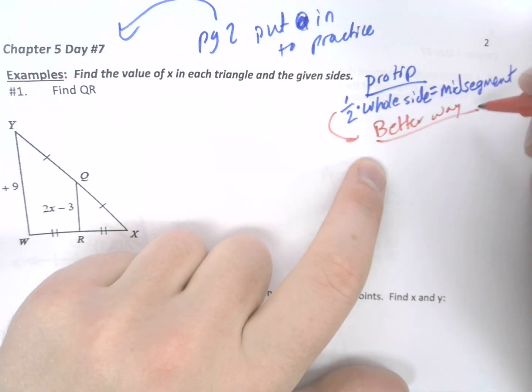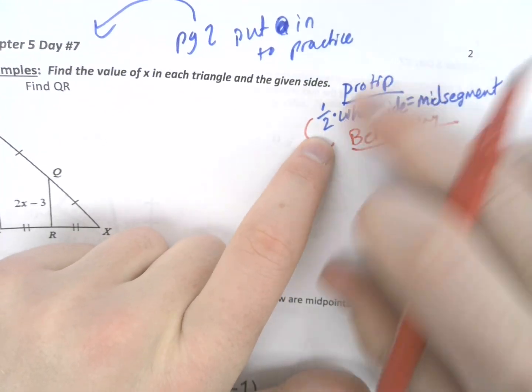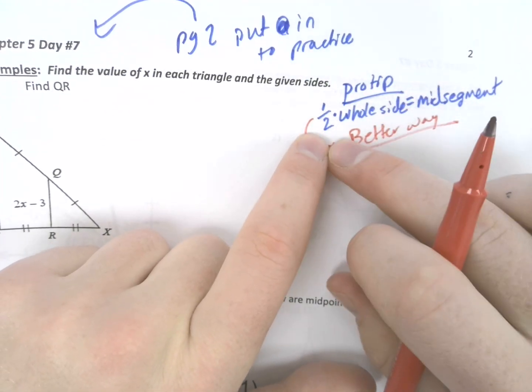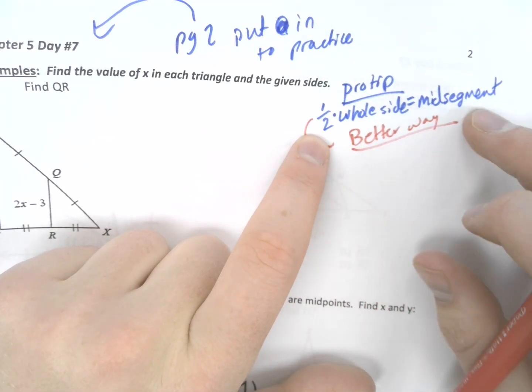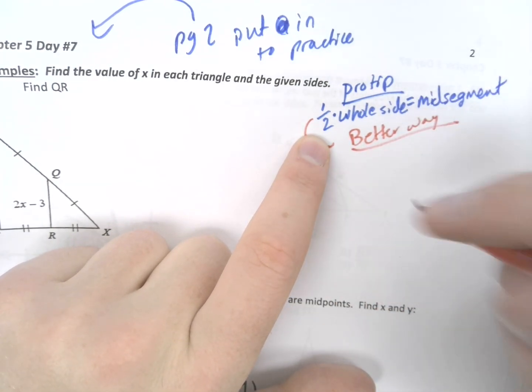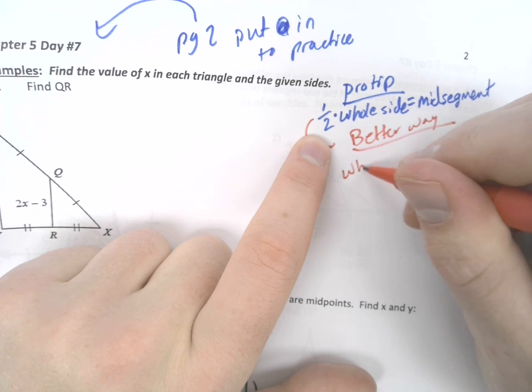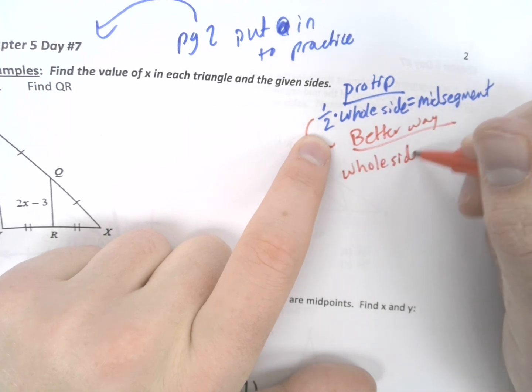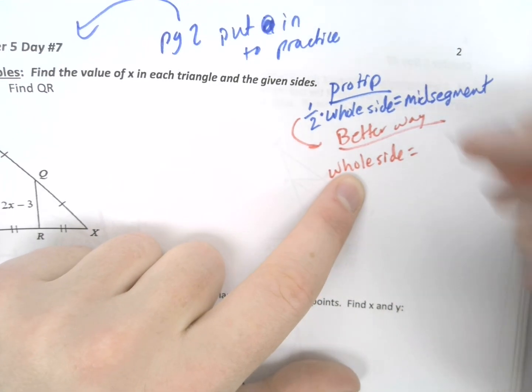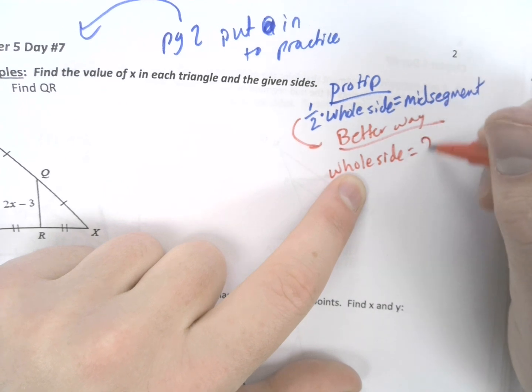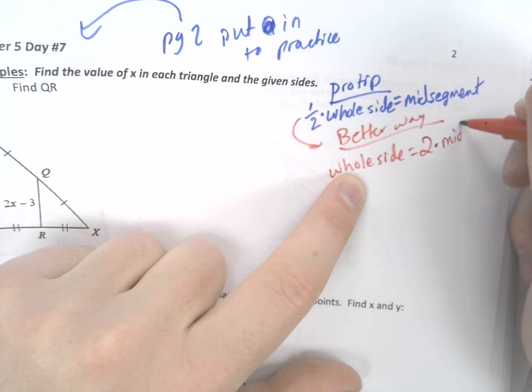But, in my opinion, the better way of doing this is instead of taking the whole side, the bigger side, and cutting it in half, why don't we take the smaller side, so the whole side is the big side, and why don't we say, let's just double the mid-segment.